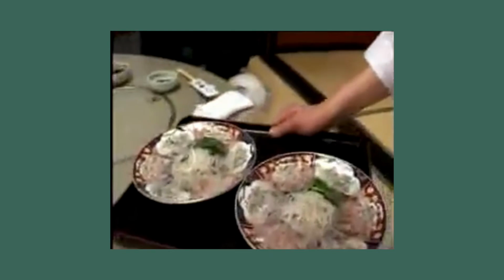Chef Hayashi has Tom's life in his hands. It'll be fine. Don't worry. I've been doing this for 53 years. I took the exam in 1949 and passed. This is my fugu chef license.